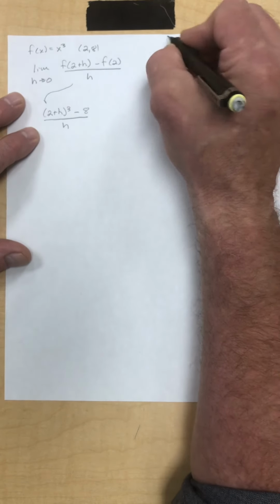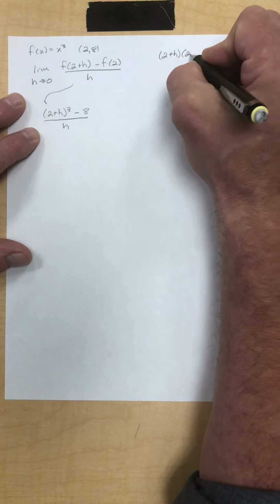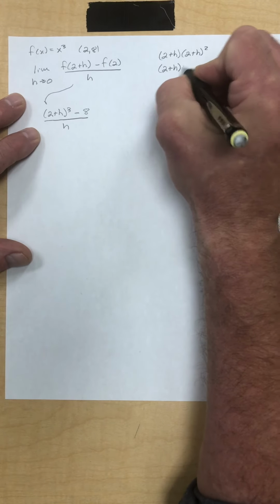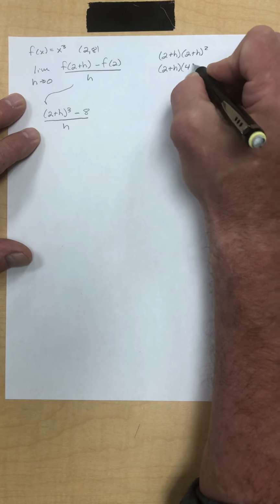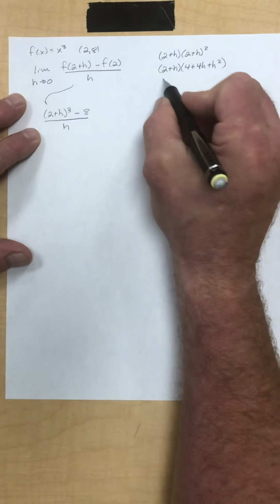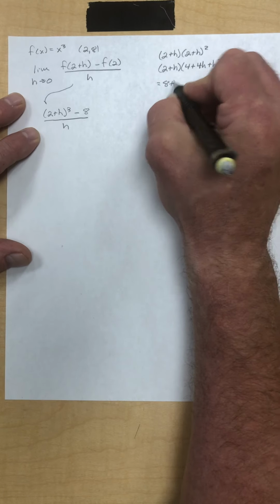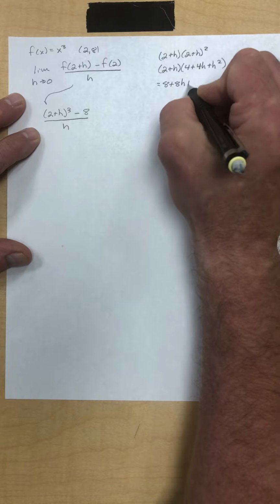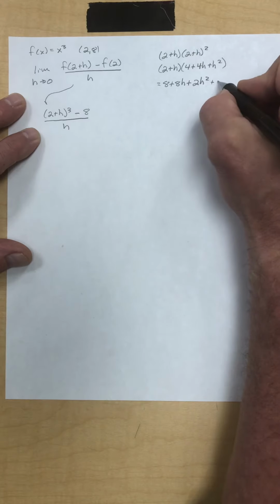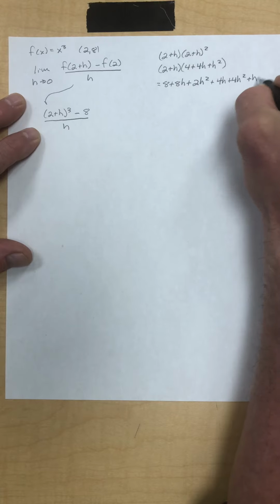Okay, so I'm going to go over here and do my little work. So that would be 2 plus h times 2 plus h squared. Okay, so I have my 2 plus h. I square this guy, and I'm going to have 4 plus 4h plus h squared. So I got a double distribution. I'm going to distribute the 2. So I would have 8 plus 8h plus 2h squared, and then distribute the h, so I would have 4h plus 4h squared plus h cubed.